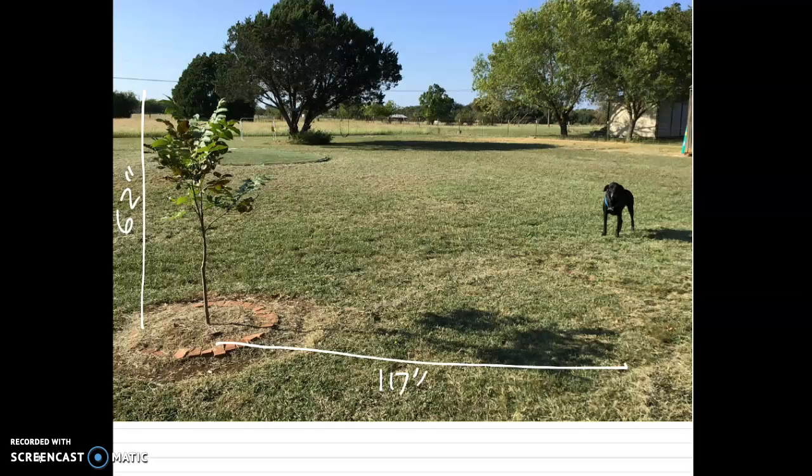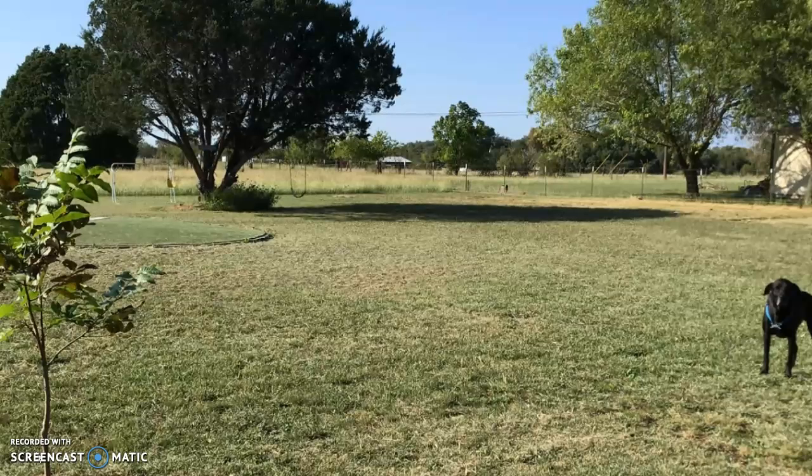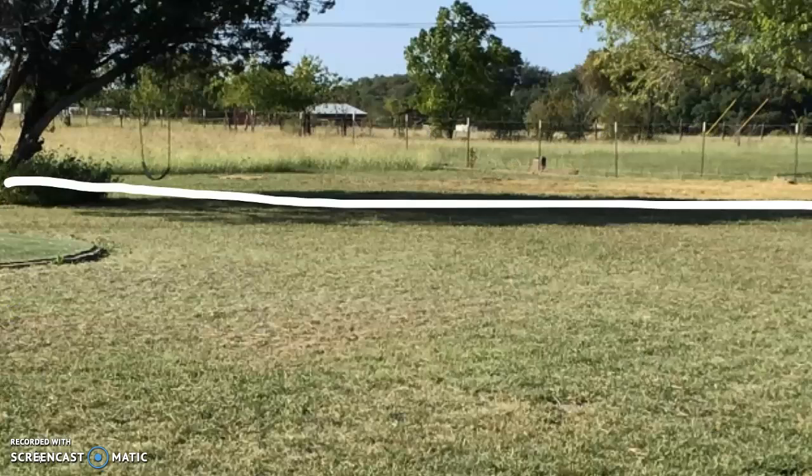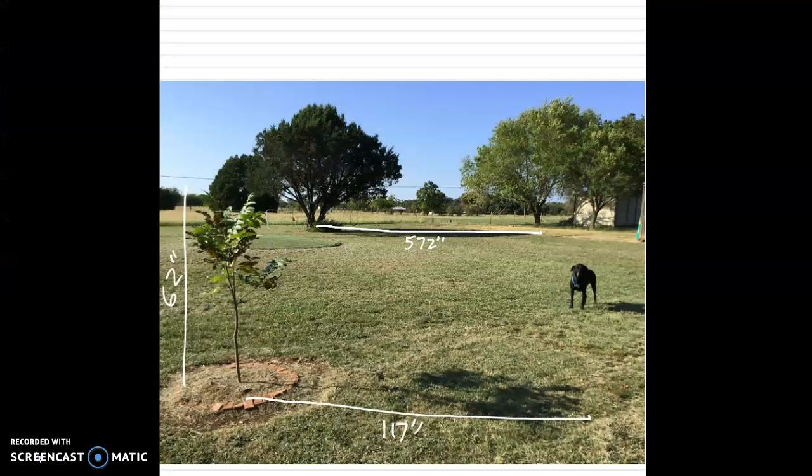So for the cedar tree in the back, where the swing is hanging, I measured from the base all the way out to the end of the shadow, and it was 572 inches. Okay, so now we can find out how tall that tree is. If you look at it, it looks like two triangles, right?